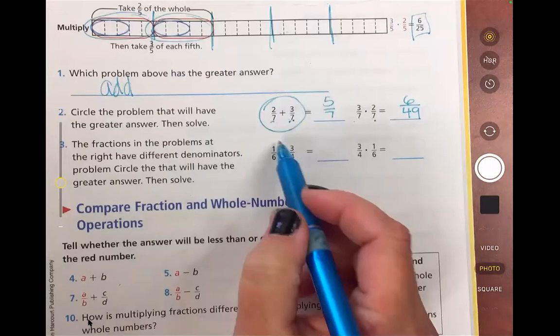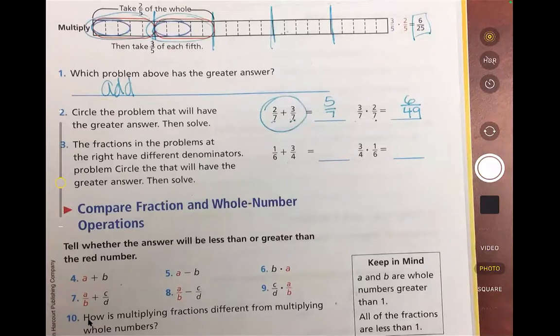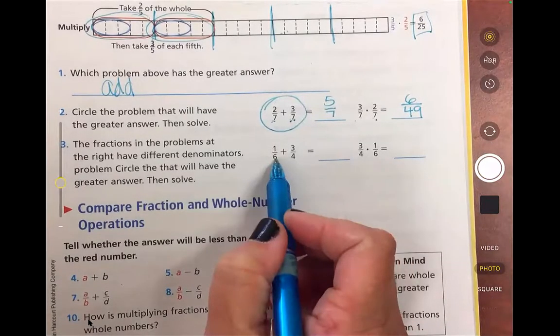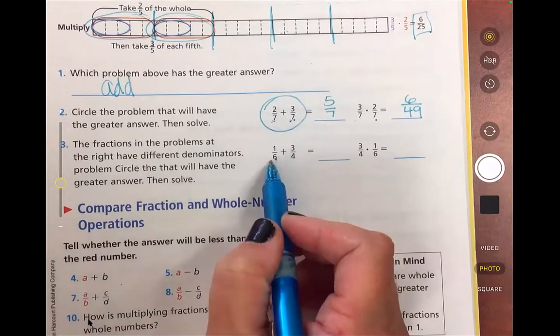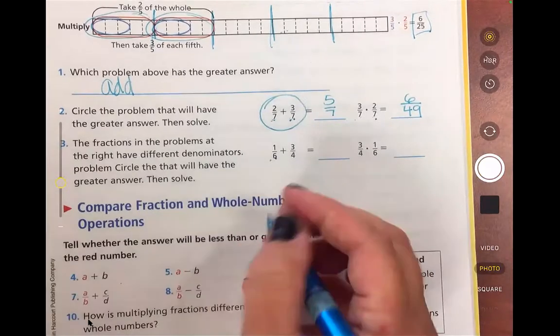1/6 plus 3/4. Uh-oh, we don't have common denominators. We have to find those common denominators. Can 4 go into 6 evenly? No. So let's see, if I count by 6s, next comes 12. Can 4 go into 12? Yes. So 12 is going to be my denominator.